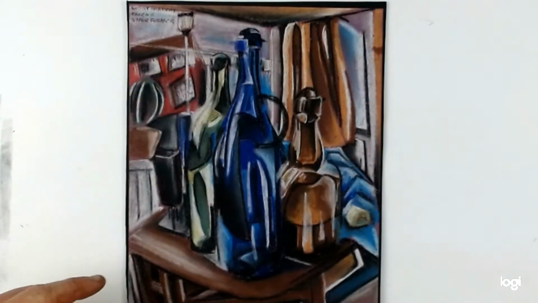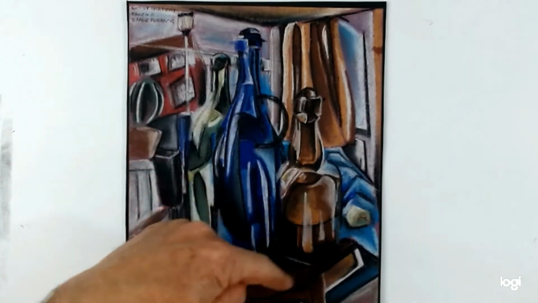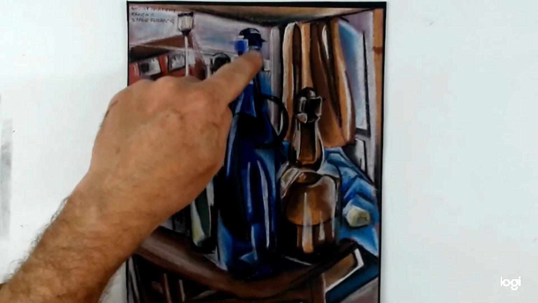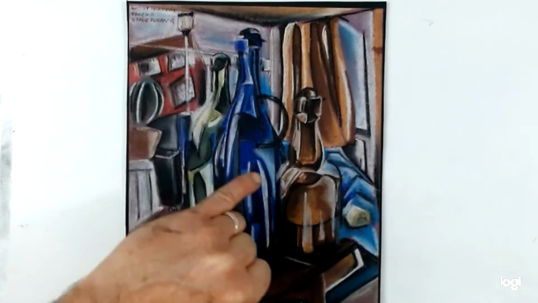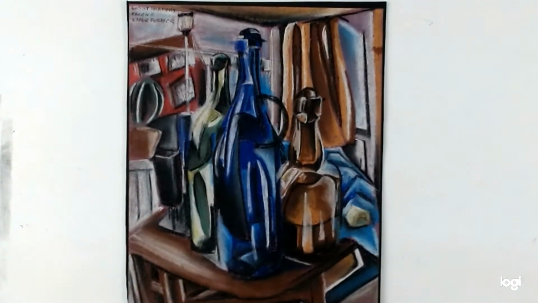Here's another example which has kept more realism. So this study of bottles where different angles are overlapped together to create that sort of shimmering fragmented look.